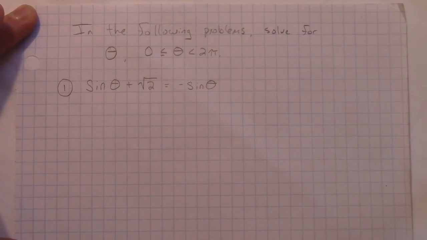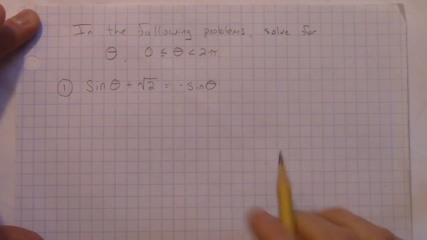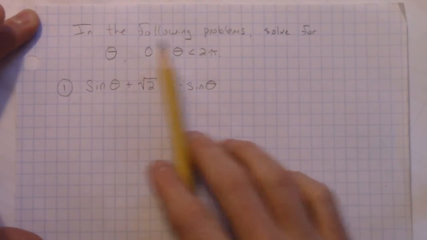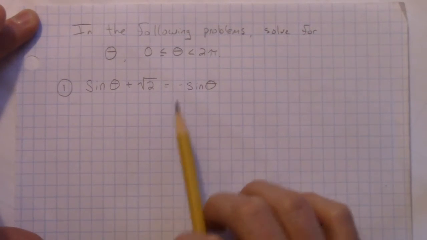Alright, in this video I'm going to work through some example problems. I'm going to work through 4 of them, and they're all going to be this premise. In the following problems, solve for theta, given that theta is between 0 and 2 pi.